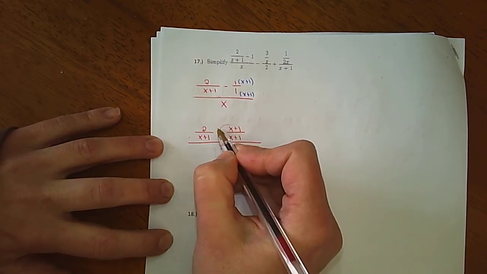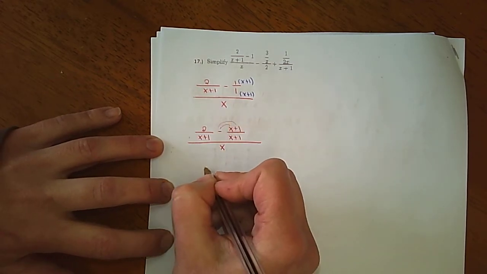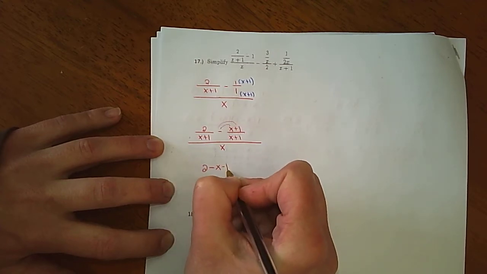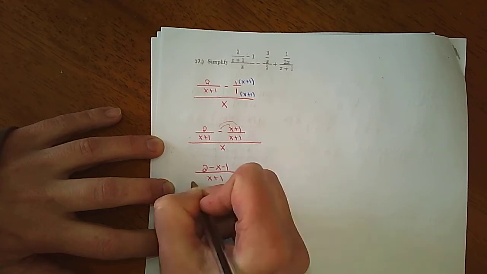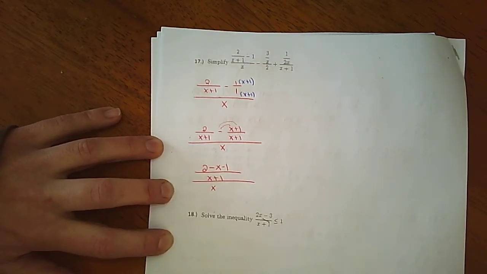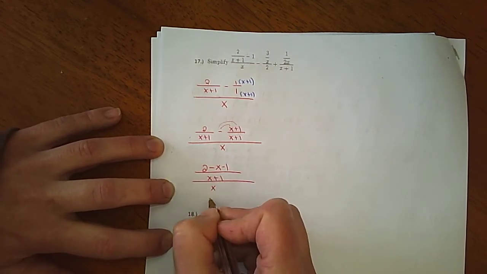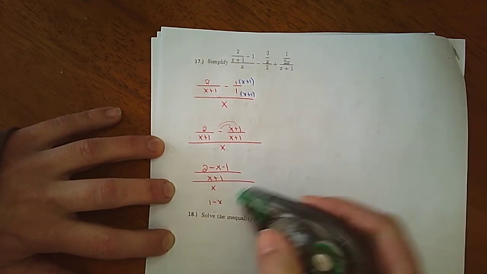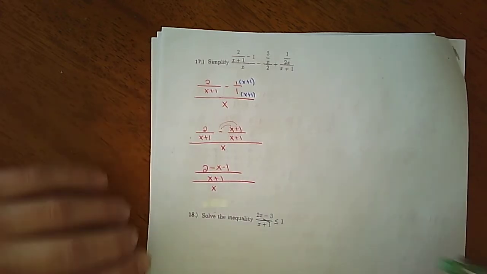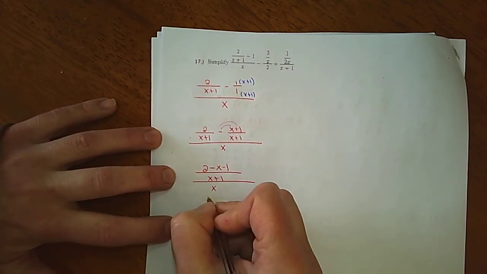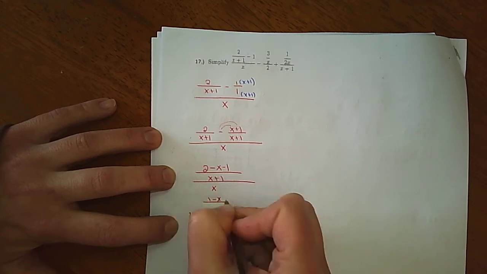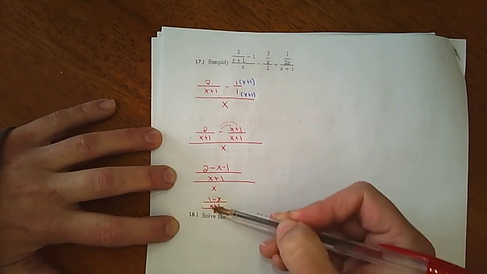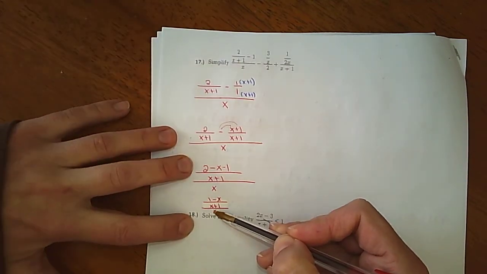And then I'm going to distribute the minus. So this becomes 2 minus x minus 1 over x plus 1, which then makes 2 minus 1, so that makes 1 minus x. I'm running out of room, so I'm going to write it tinier. 1 minus x over x plus 1, all over x. So this is the process done for just this first piece.